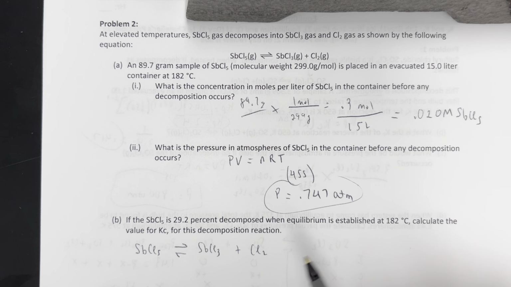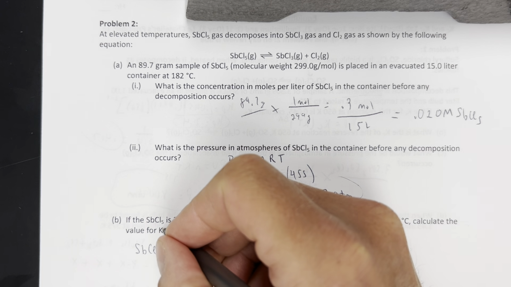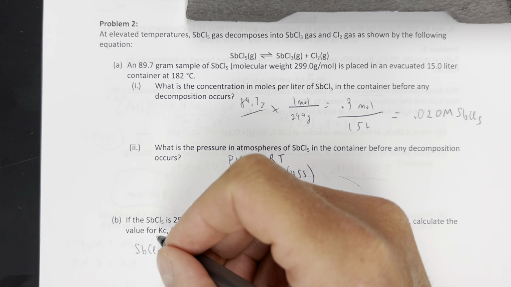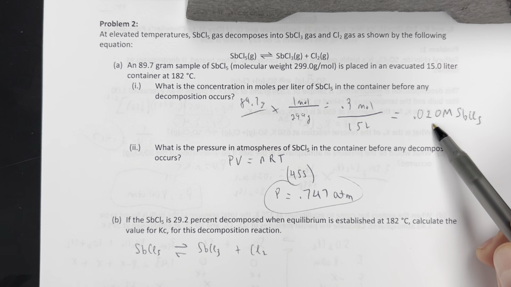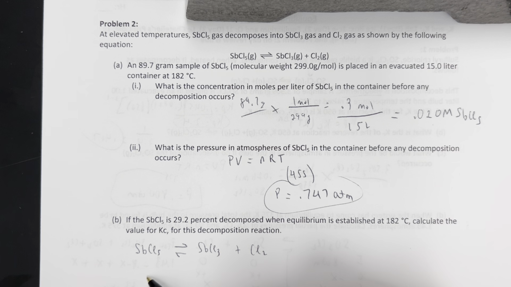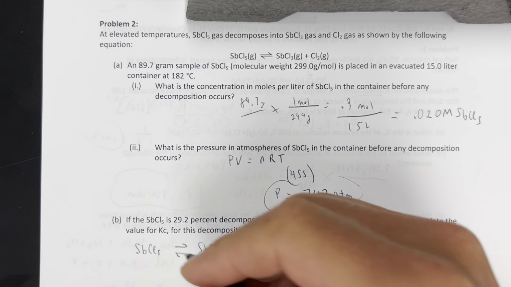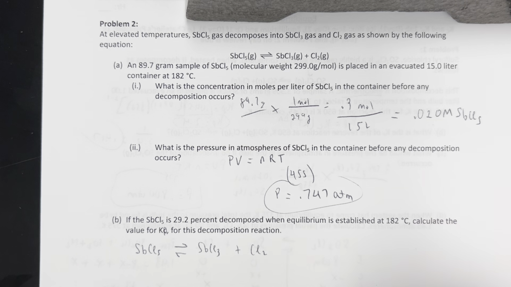All right. If the SbCl5 is 29.2% decomposed when equilibrium is established, figure out the value for Kc. We're going to do, instead of Kc, let's do Kp. Let's do K in terms of pressure. I guess we could use molarity. We could plug in molarity, figure out what 29.2% is. We could do it with pressure. Let's do it in terms of pressure. So we're going to do Kp instead of Kc.